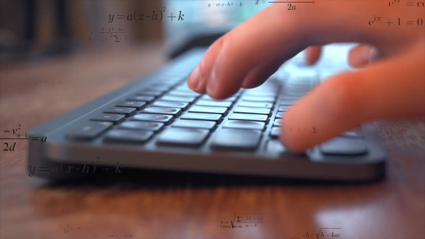Have you ever wondered what your ideal protein intake should be on a regular basis? Well, today I'm going to show you how to use a simple formula to calculate just that.